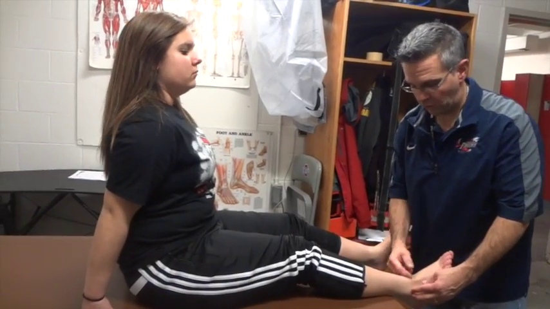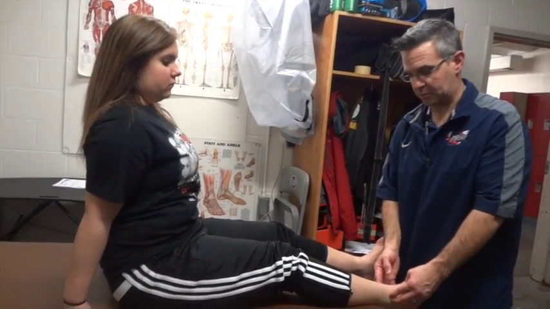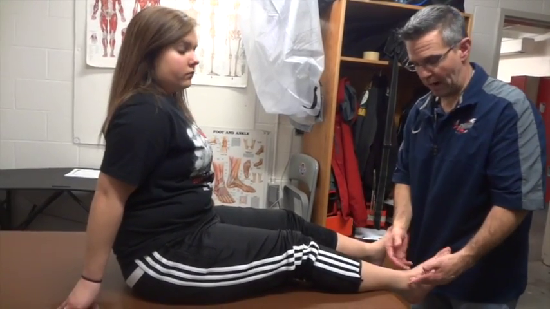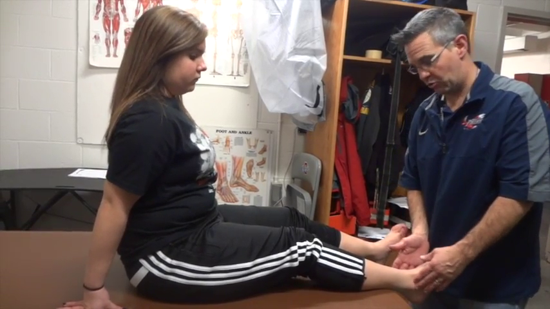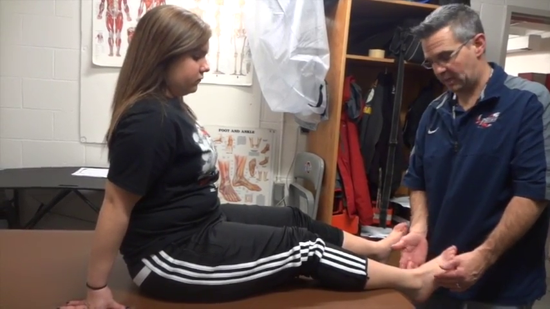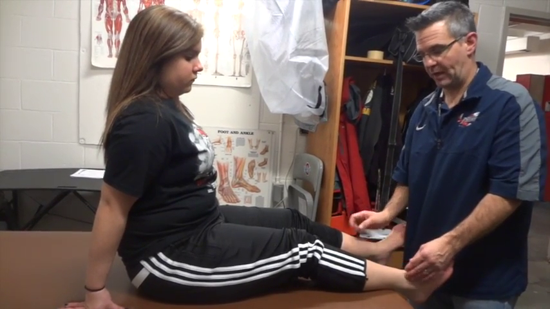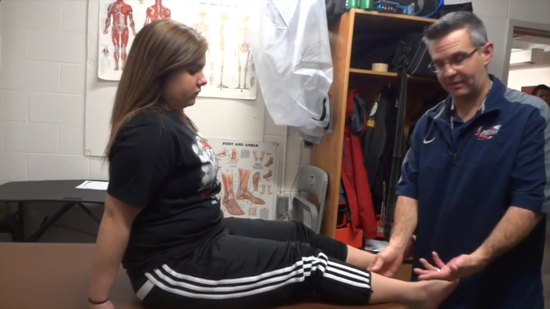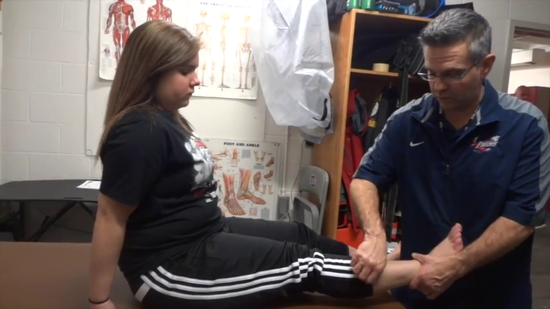As I was mentioning before, the high ankle sprain is so rare that it's basically only 15% of all ankle sprains that are syndesmosis or high ankle sprains. Once we rule out that it is not an inversion ankle sprain for the lateral side or an eversion ankle sprain for the medial side, we can now go in and do two special tests to make sure that we can rule out or definitely define that it is a high ankle sprain. And the first one is just basically the good old squeeze test.